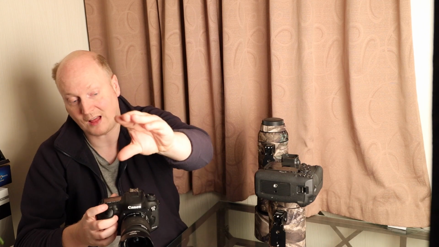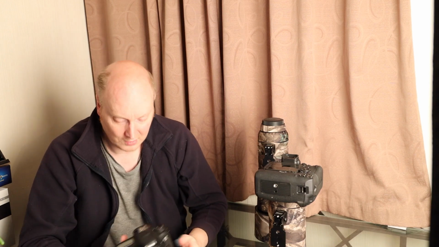So in those instances, I would recommend you pop on a hot shoe flash where it can go up over the lens, so the lens doesn't protrude and doesn't block any light in your photograph. So without further ado, I'll just show you what it looks like at the back end.